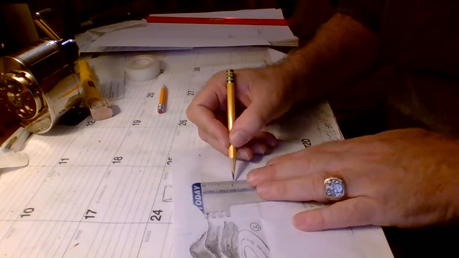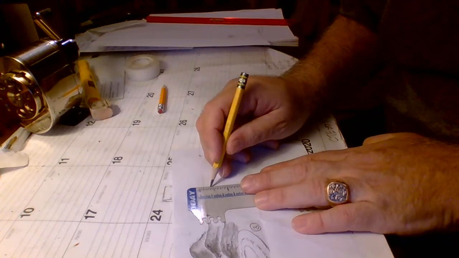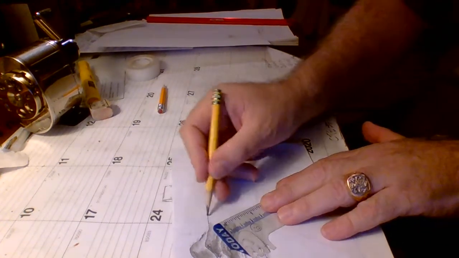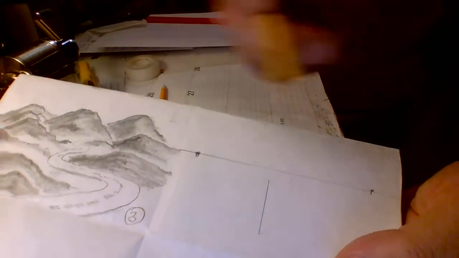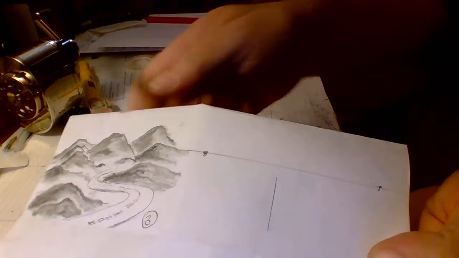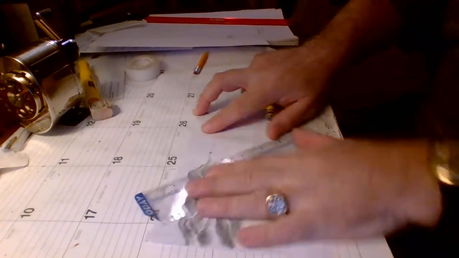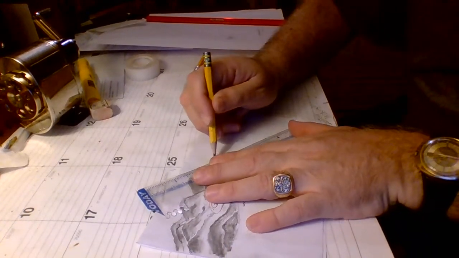I don't want it too close, so I am going to do a vertical line. I did my horizon line, my 2 vanishing points, a little bit apart, and a vertical line here. You've already learned how to do this.